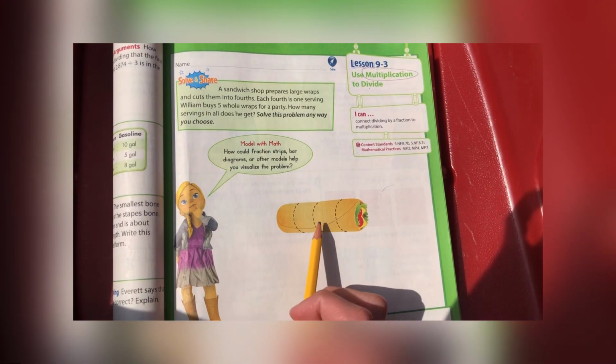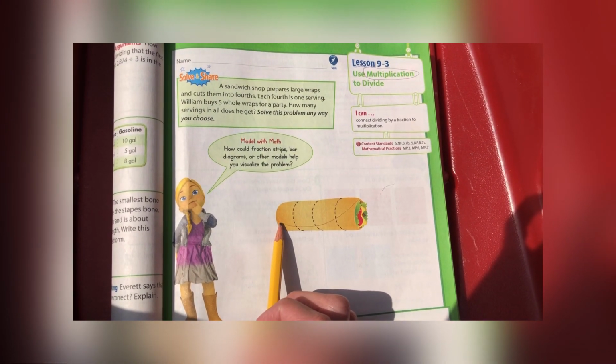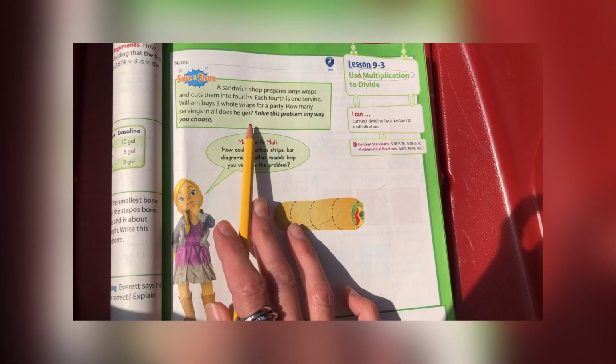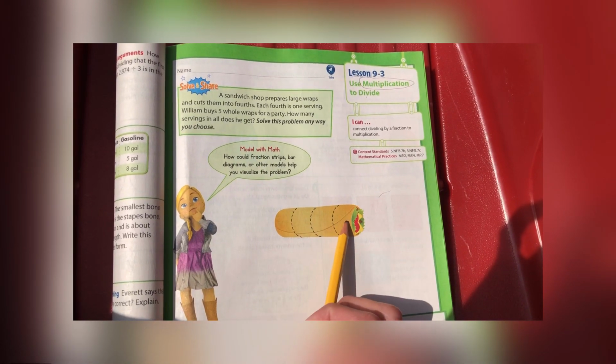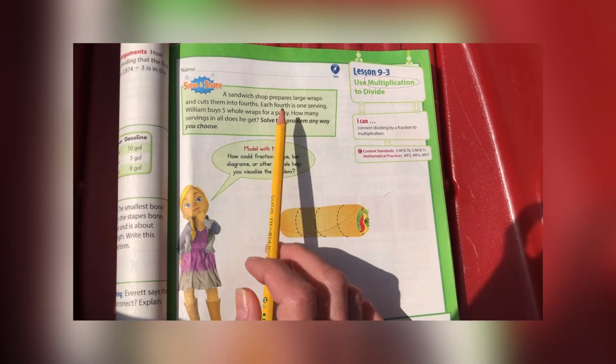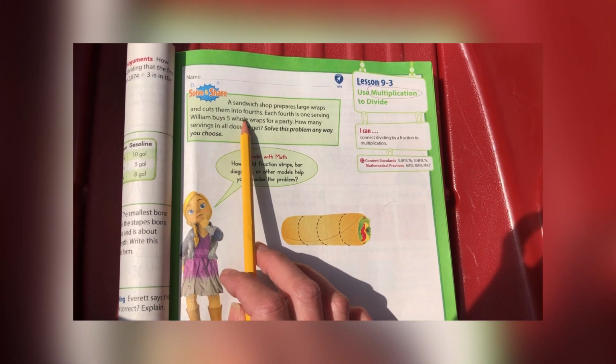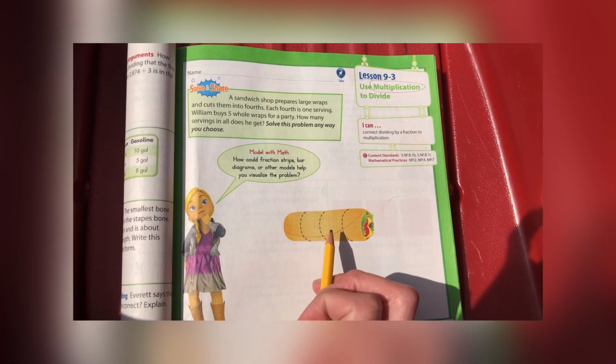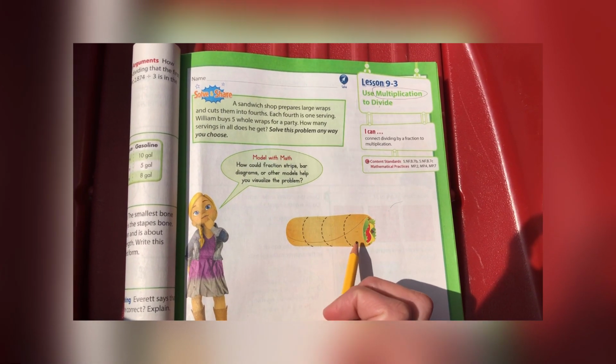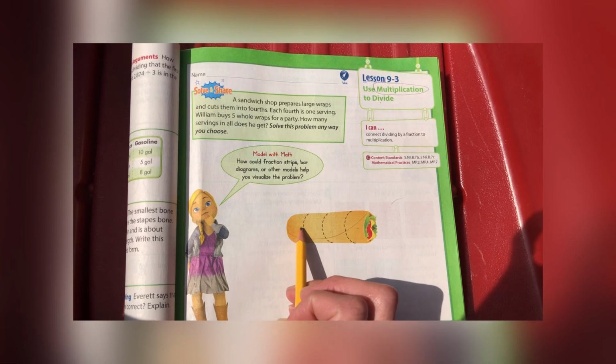Well, let's just use the sandwich. Actually, it's a wrap. So William buys 5 wraps, and here's one of them. The sandwich shop, let's just call it Jimmy John's, cuts them into fourths. So here's 1 wrap cut into fourths. Each fourth is 1 serving.